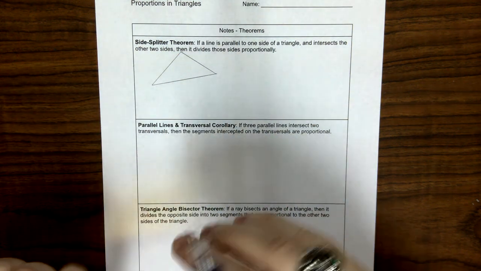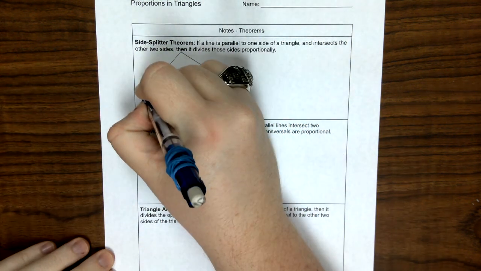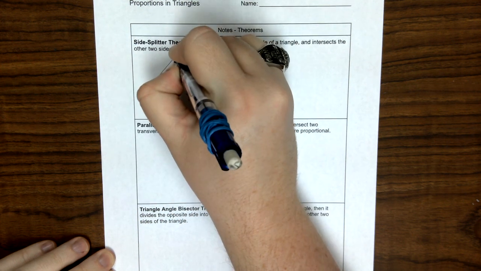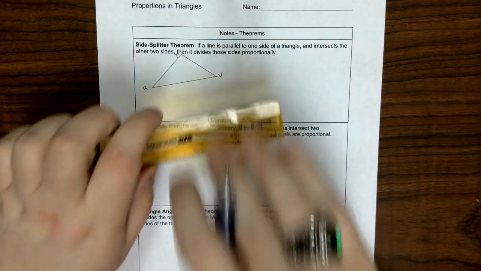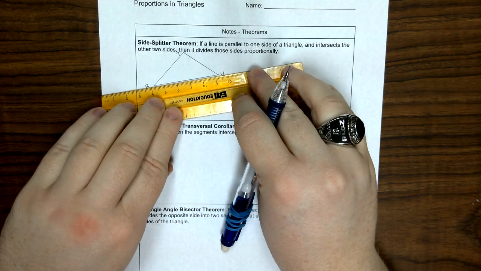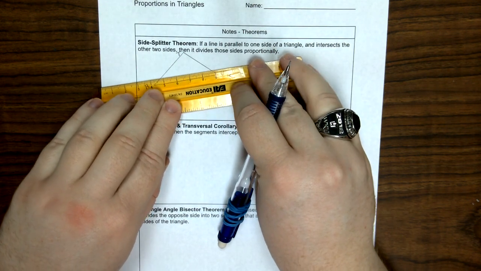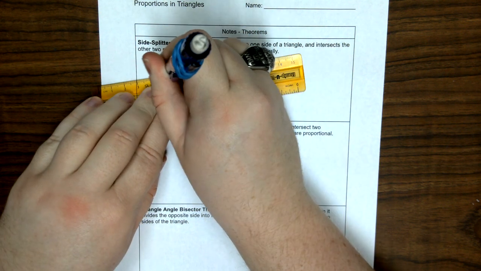Okay, so just make a triangle. Let's call it R. That top one should be T and then V. And then from RV, I'm going to come up a little bit and make a new segment.